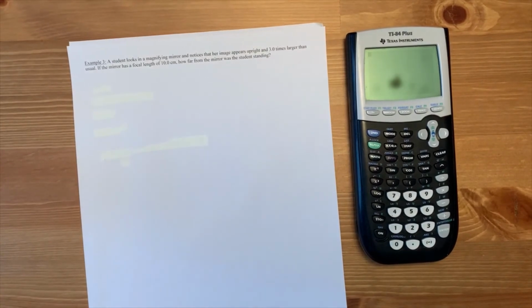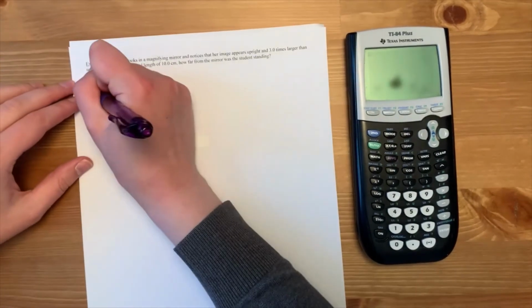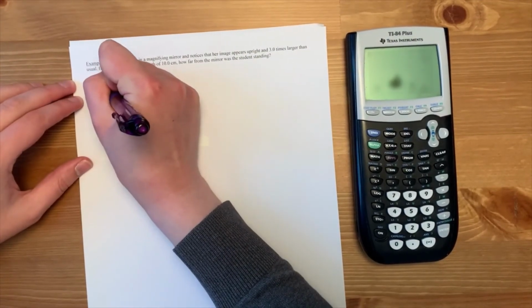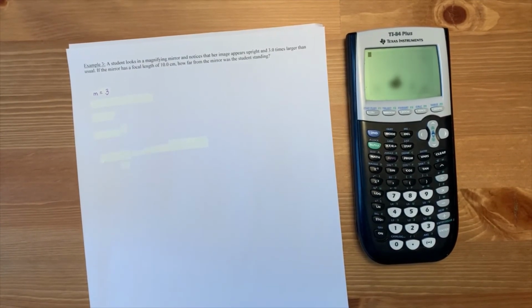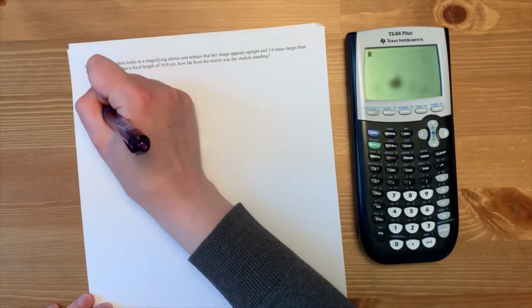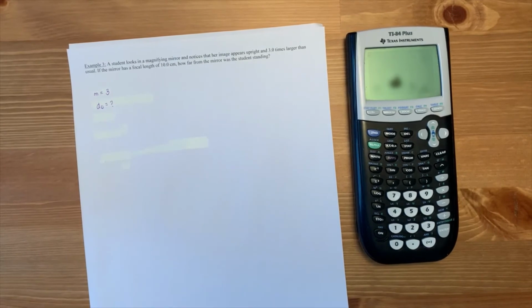All right, example 3. A student looks in a magnifying mirror and notices that her image appears upright and 3 times larger than usual. So that means the magnification is +3, positive because it's upright. And then it says the mirror has a focal length of 10 centimeters. How far from the mirror was the student standing? So we're looking for DO. That's going to be how far the student was from the mirror.